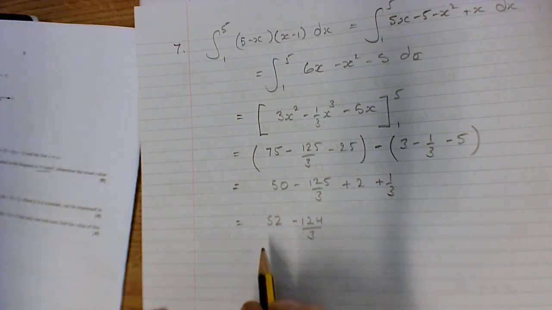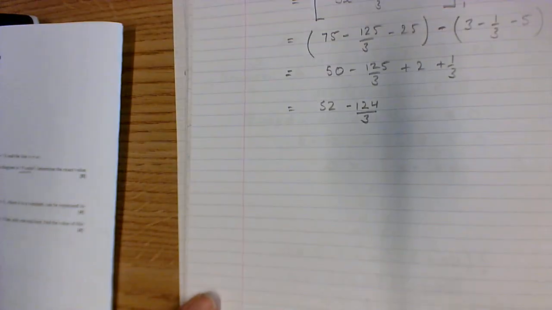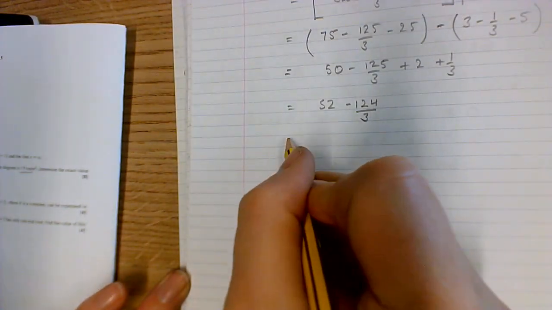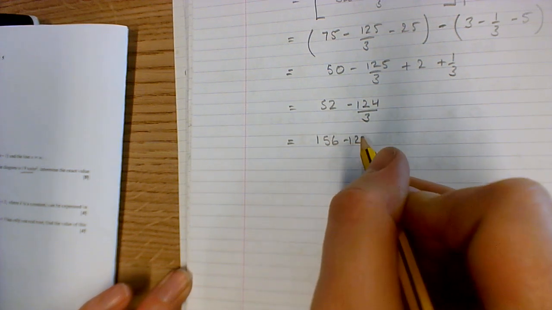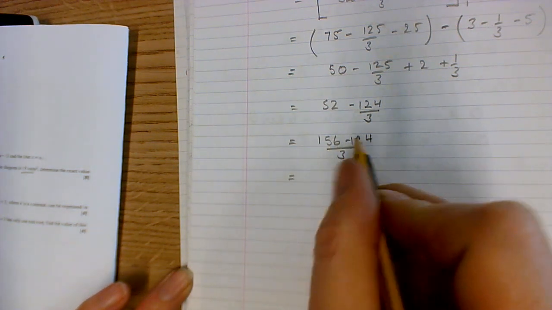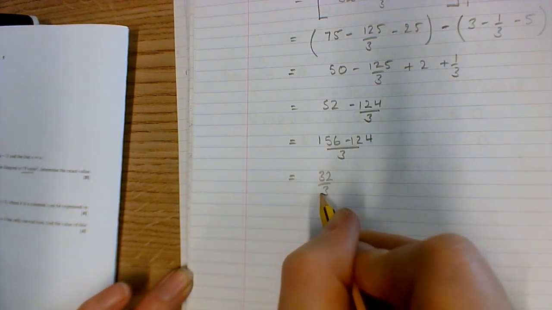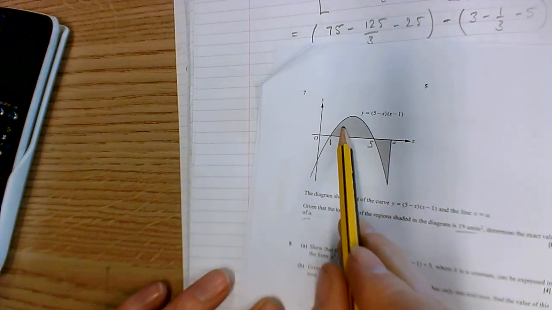Now we've got to make them both over 3. I'm trying to avoid using a calculator. I could just use a calculator to work this out, but I'm just going to show off. That's equal to 156 take away 124, all over 3, which equals 32 over 3. So we're saying this area here is 32 over 3.